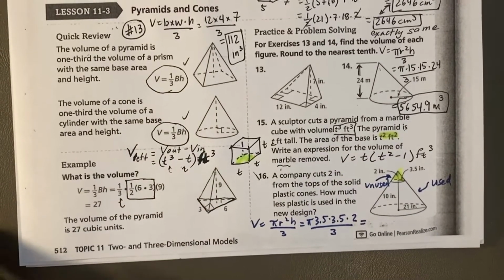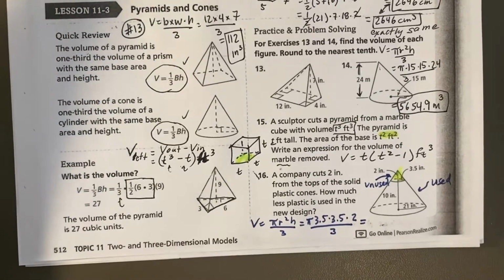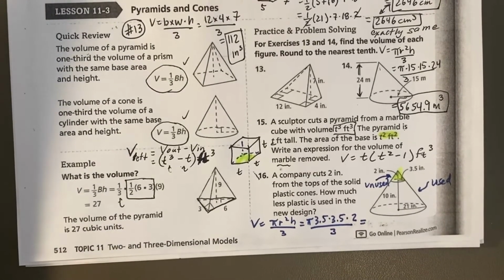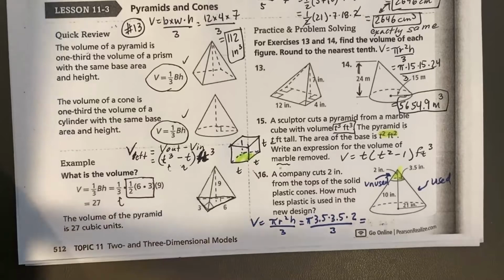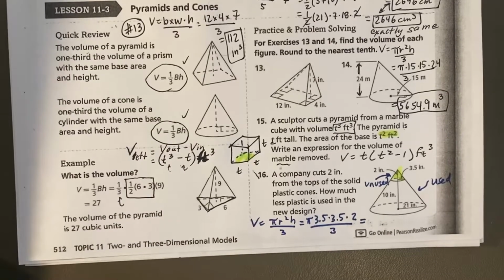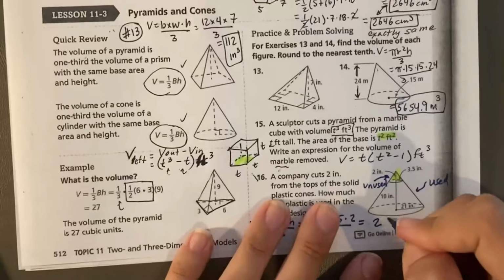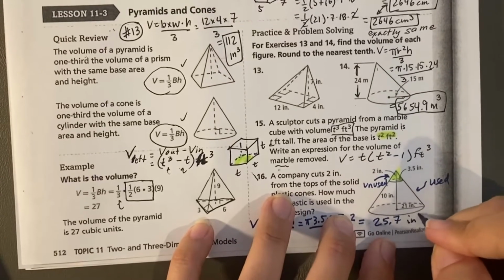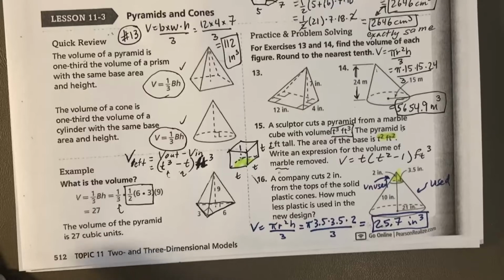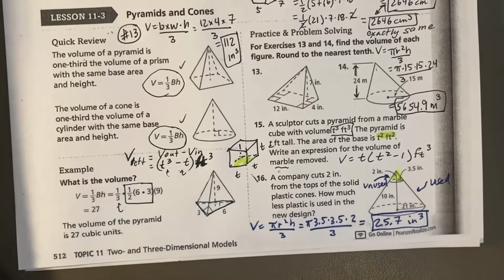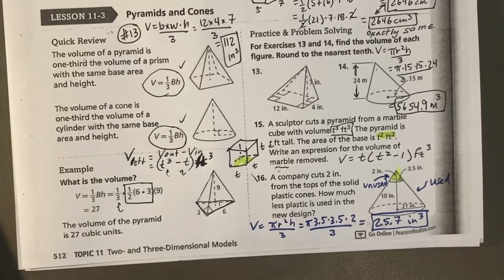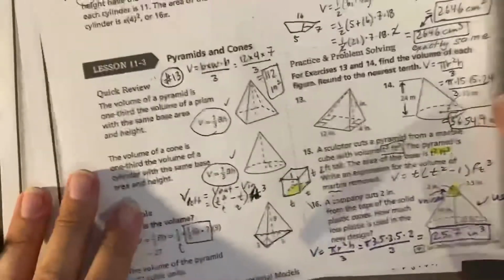Okay, so let's type all that in. Pi times 3.5, enter, times 3.5, enter, times 2, enter, divide by 3, enter. I get 25.7 inches cubed. I'm going to type that in one more time, just a little paranoid. So let's do pi times 3.5 times 3.5 times 2 divided by 3. Yeah. Nice.